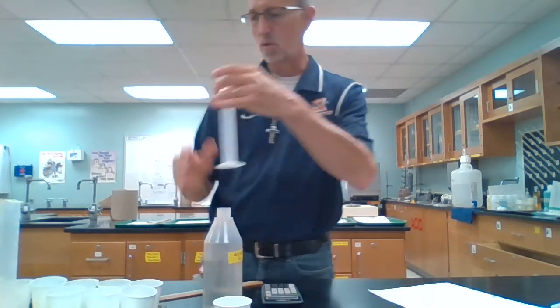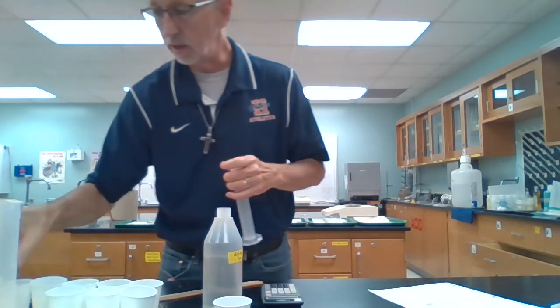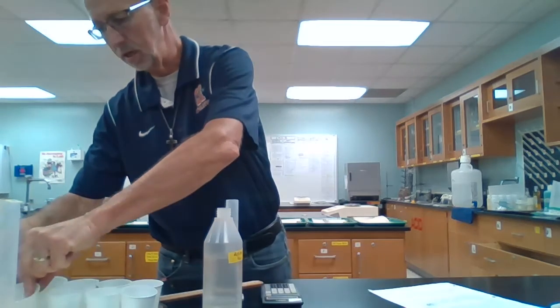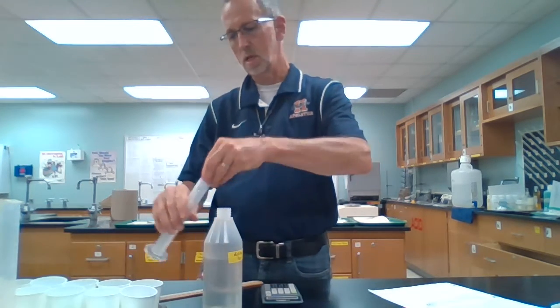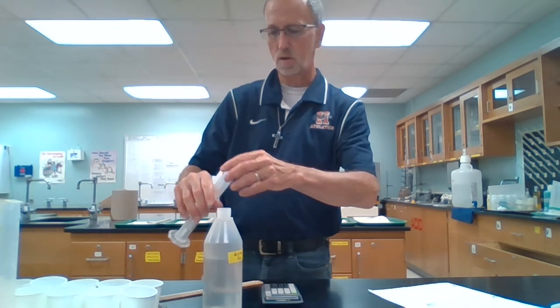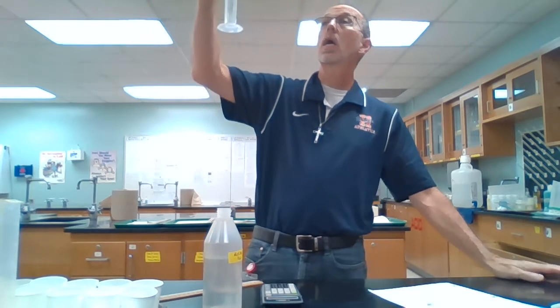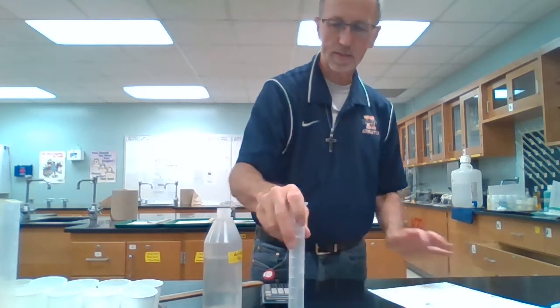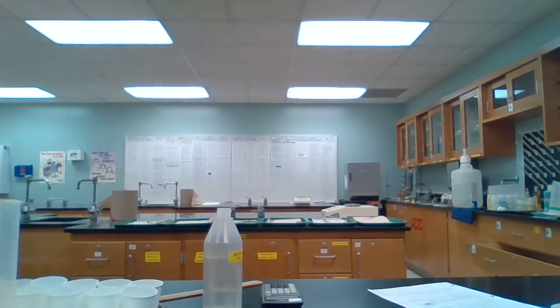Don't really need that much water. There we go. Note the volume. Put these pieces in here. Again, make sure when you put those in not to splash the water out. Okay, looks like that one went up about 5.2 mLs.